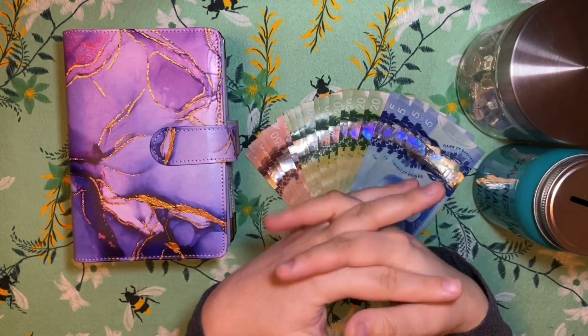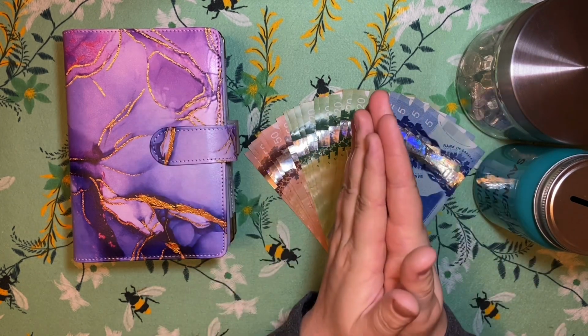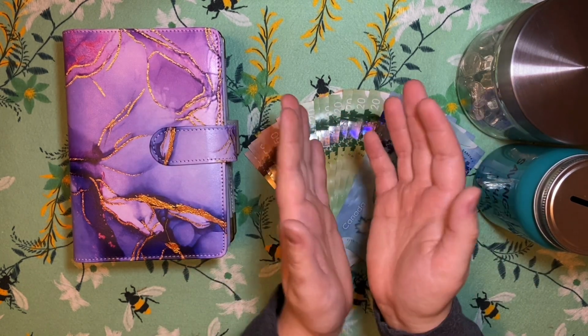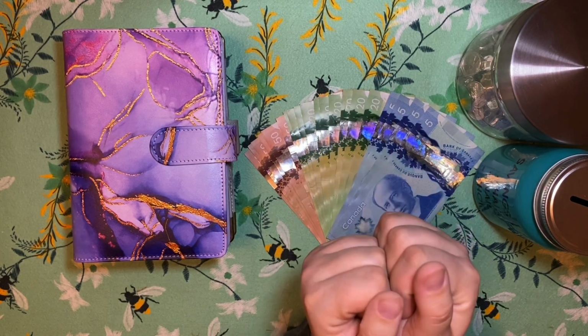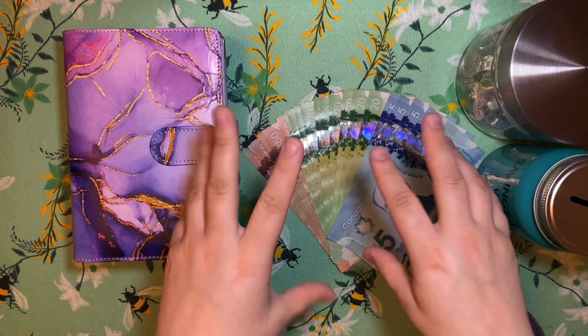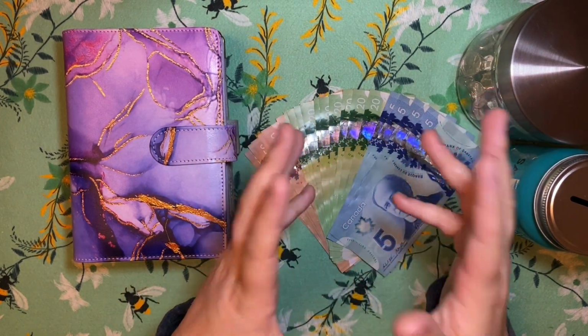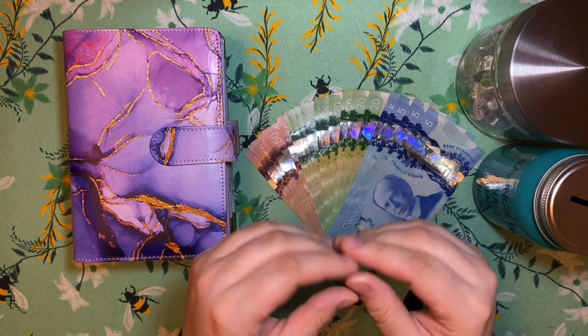My name is Bella. I am a Canadian-based cash budgeter, and today I'm going to be cash stuffing $690. Before I do, I actually have to do a little bit of condensing because I was not able to get the denominations that I needed from the machine.